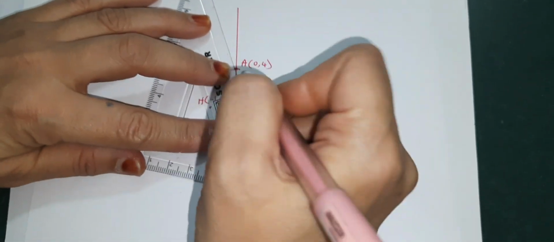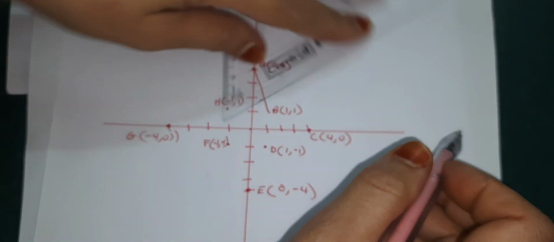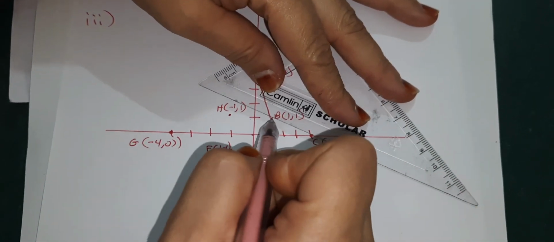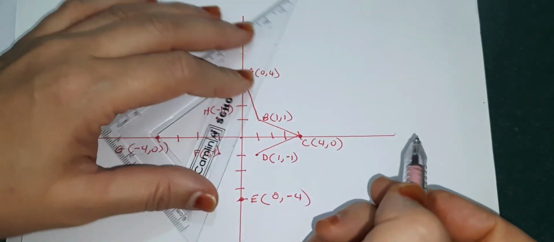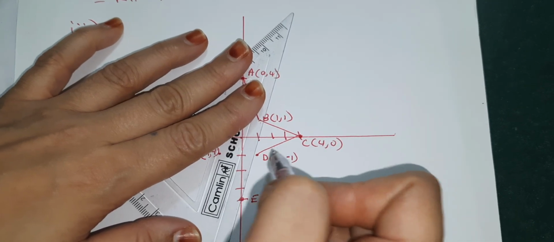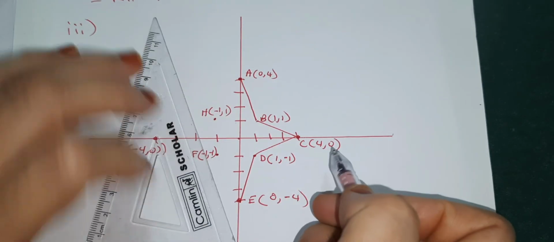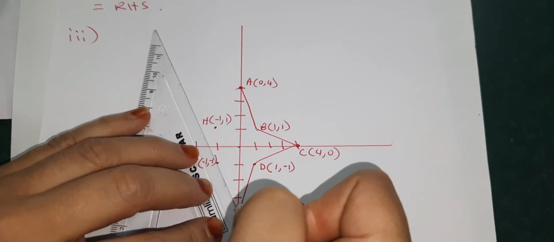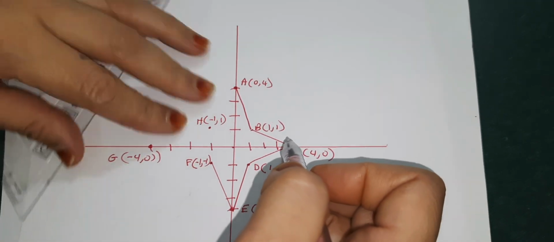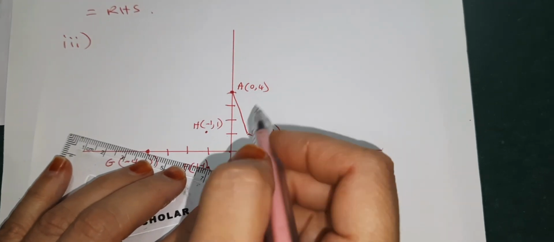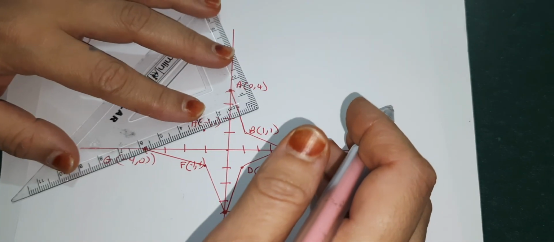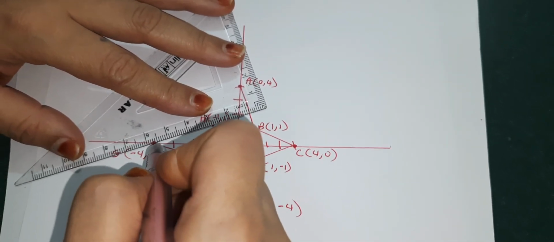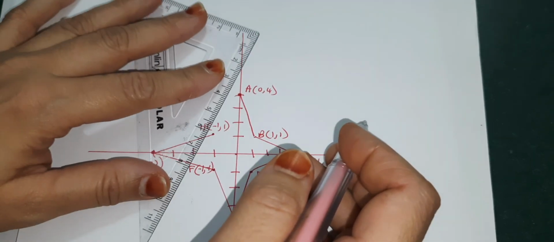A to B, B to C, C to D, D to E, E to F, F to G. This is kind of like connect the dots. To G, G to H, and H to A.